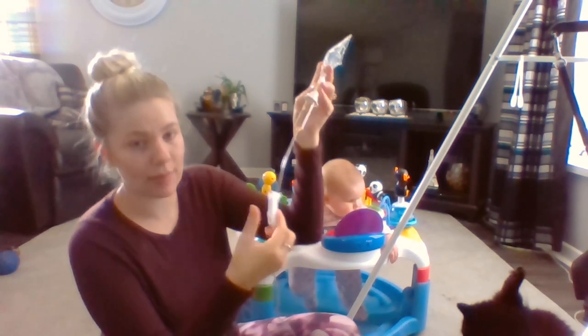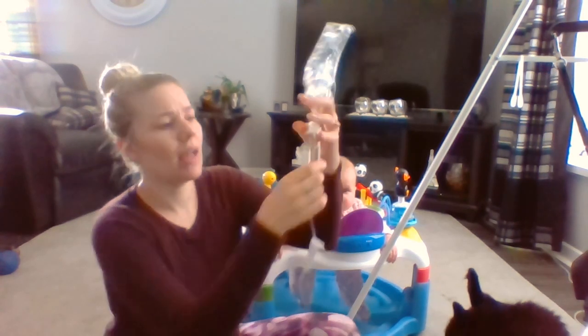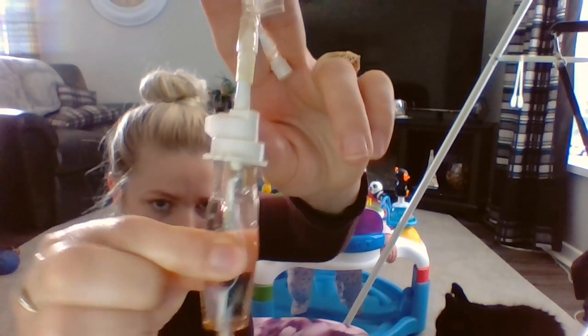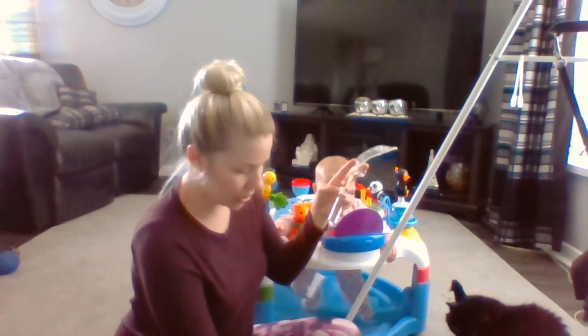First things first, though, you want to make sure that the clamp is shut. All your clamps are shut. So that's going. Next, the drop chamber. You just want to push it until it's about halfway, three-quarters of the way full. And then we are going to prime the line.